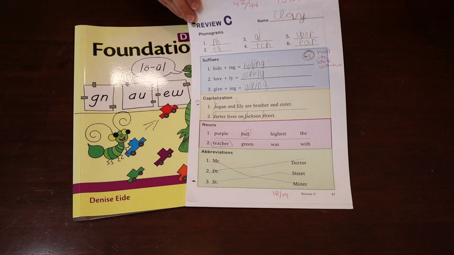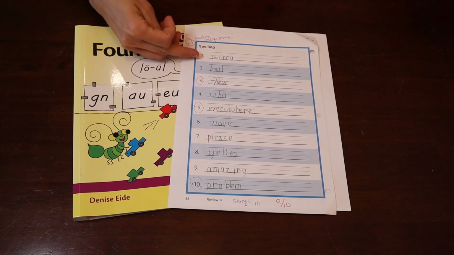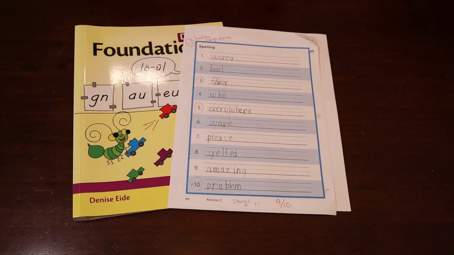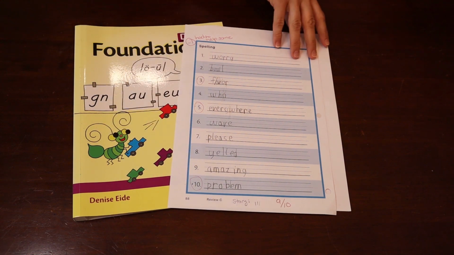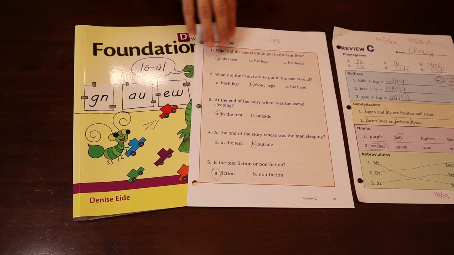Now these are the 10 words that I had pre-selected through the 5 lessons we went through that they studied prior to this test, or if you use it as a review, just maybe 10 words that they practiced before the review. And I asked them to spell these 10 words on their own. Then there's a story at the end.